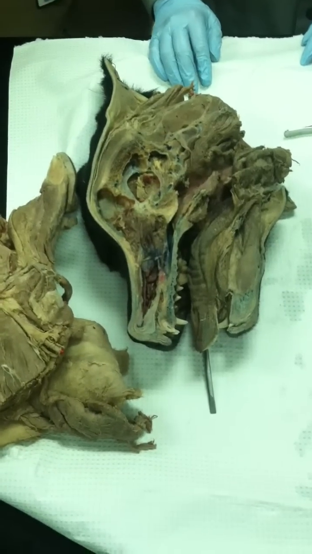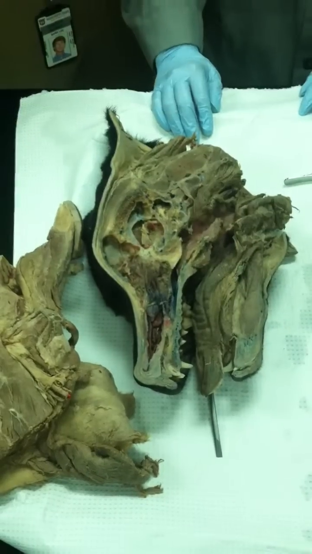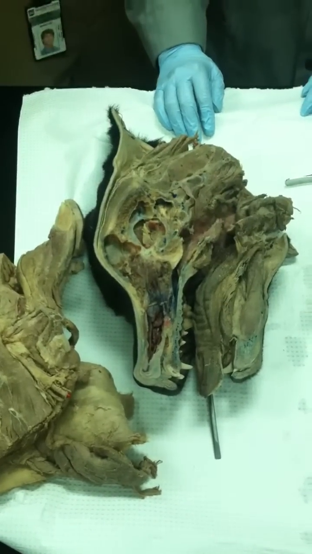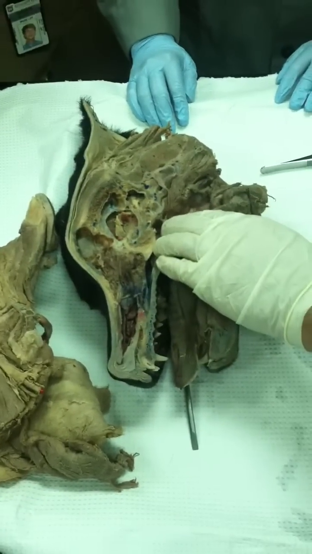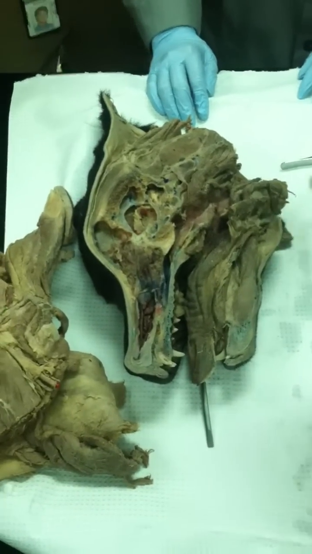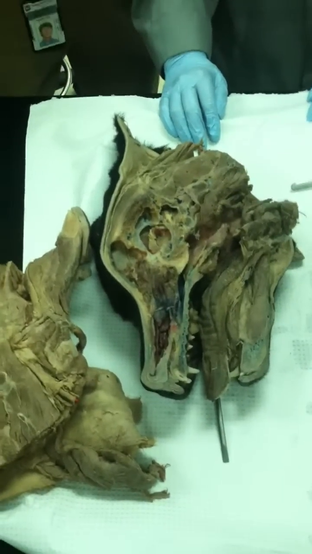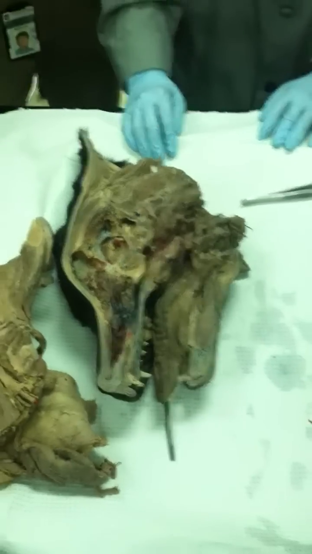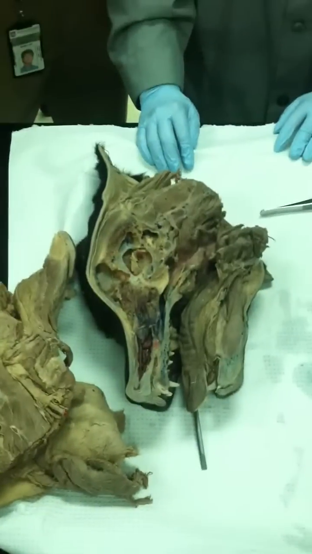So the auditory tube connects the tympanic cavity with the nasopharynx. There you go. That's what I thought you said. Nasopharynx. And functionally, what does that do? Pressure. It reestablishes the pressure gradient. Yes.